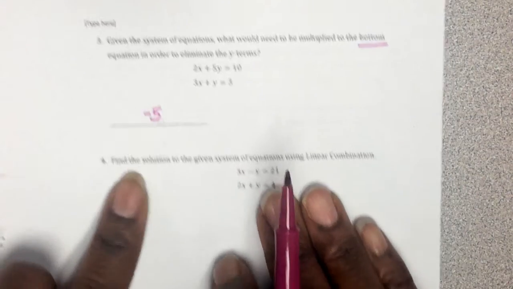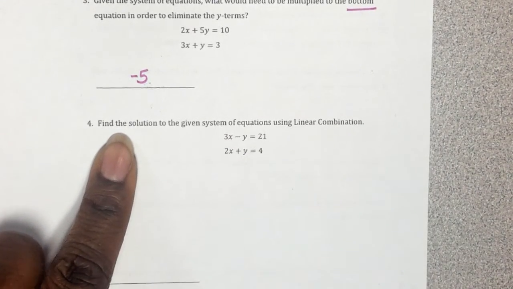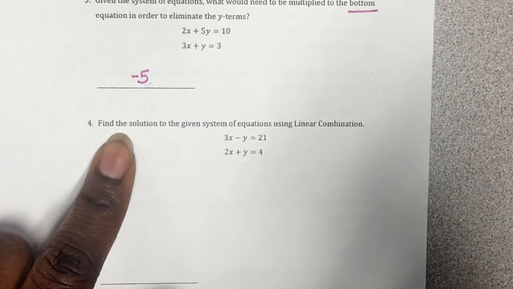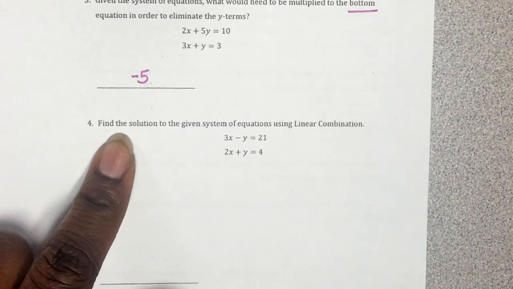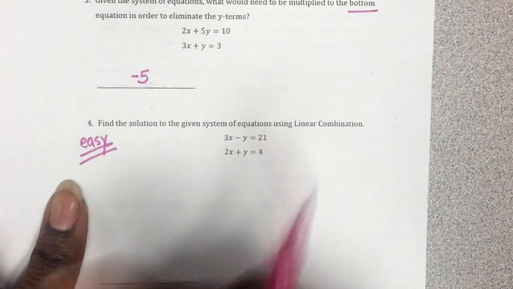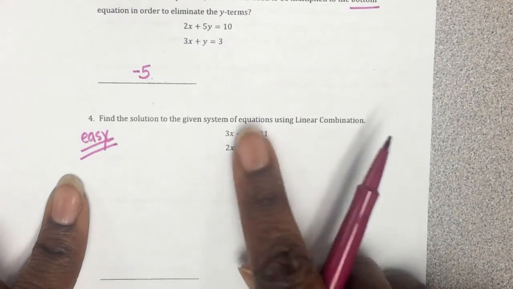Okay? Number 4. Thank you so much to those who at least started it off and then asked, what is the next step from here? Some people just left 4 blank. Oh, miss, I can't do it. This, number 4, should be the easiest one that you have done today because there's already a 0 pair.